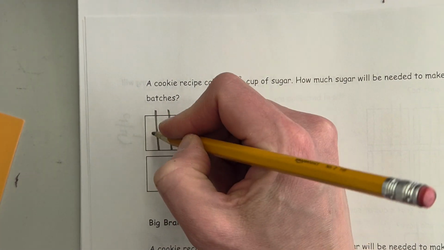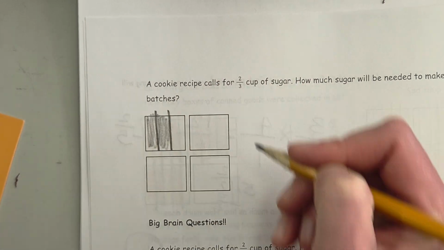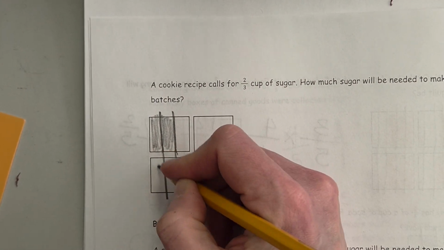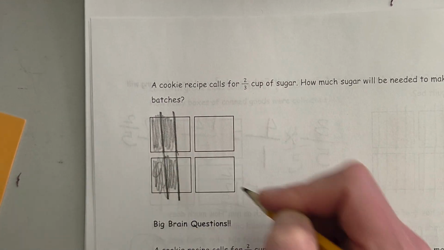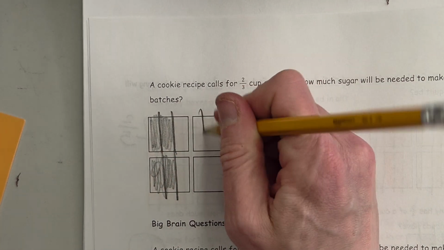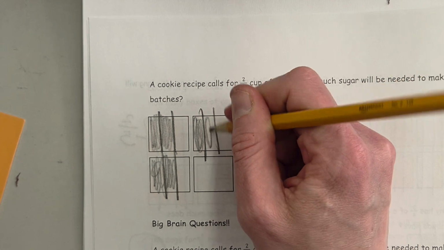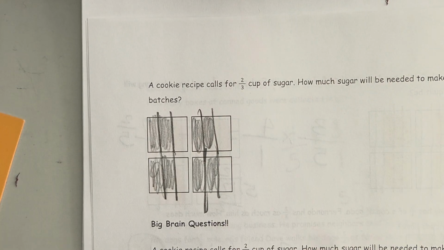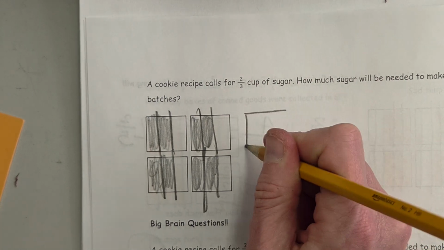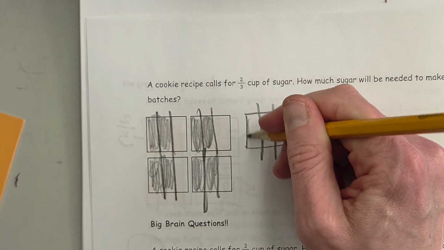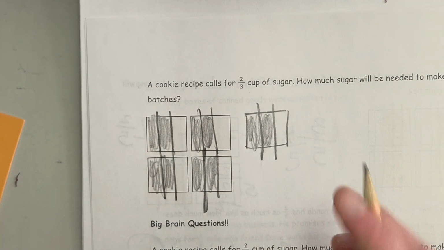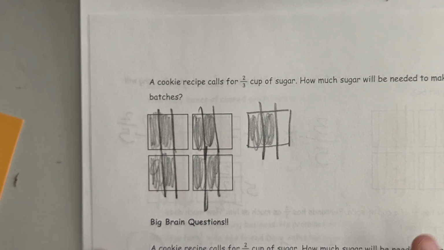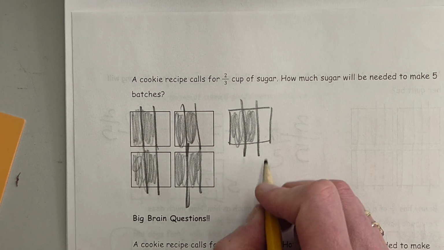2/3, 5 times. Oh, this is tricky though. 2/3, 5 times. 1, 2, 3, 4. Uh-oh, Miss Kebby, what did you do? 5. I needed an extra box. That's my fault. But also, you should know by this page what you're missing here.